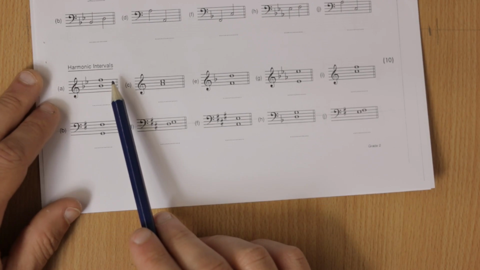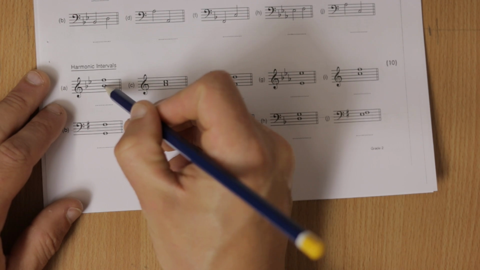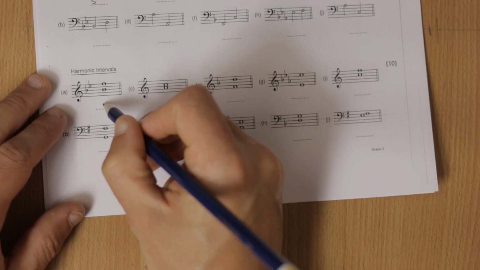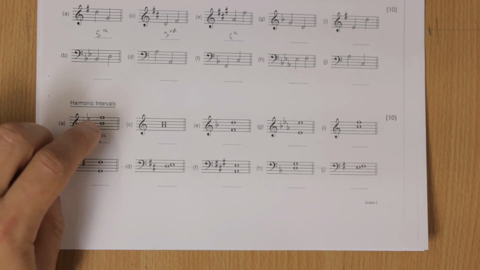Harmonic intervals do exactly the same thing. They're harmonic, so they're played at the same time. So that's 1, 1, 2, 3, 4, 5. Remember, you're counting, that's a fifth then. You're counting the lines and the spaces. Right, next page.